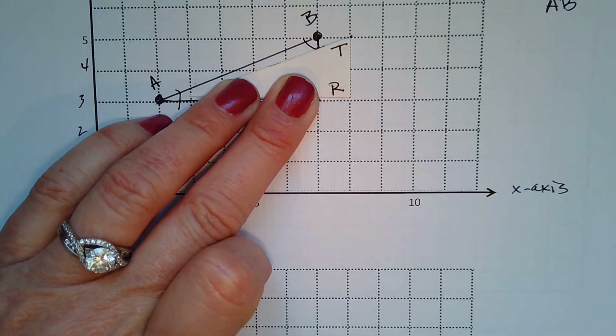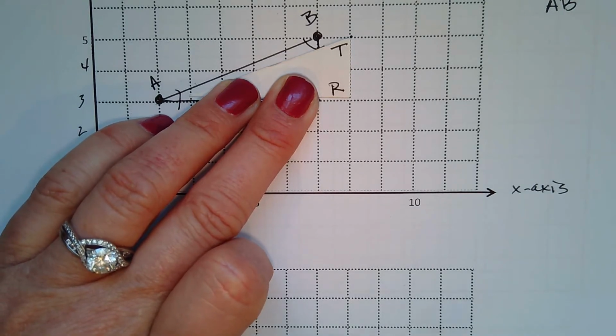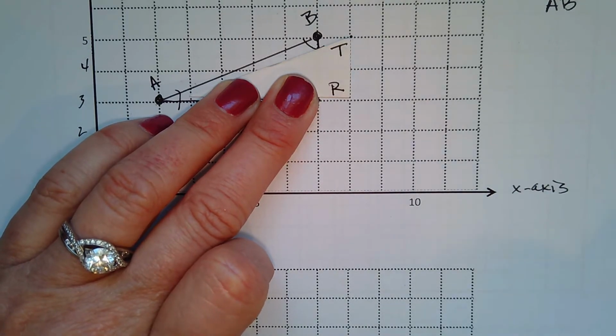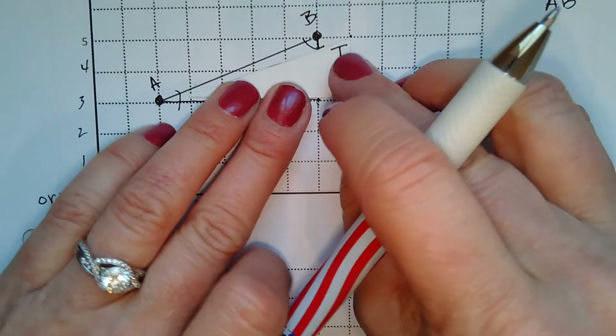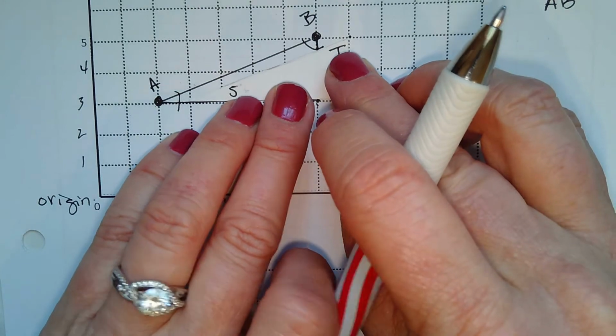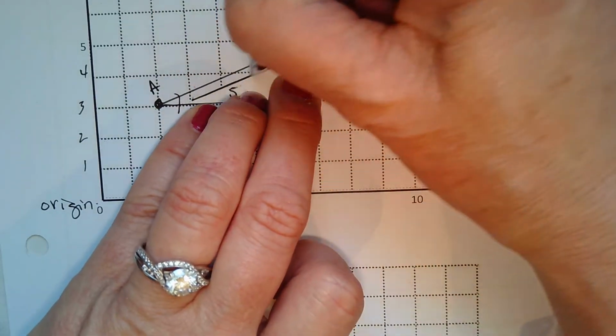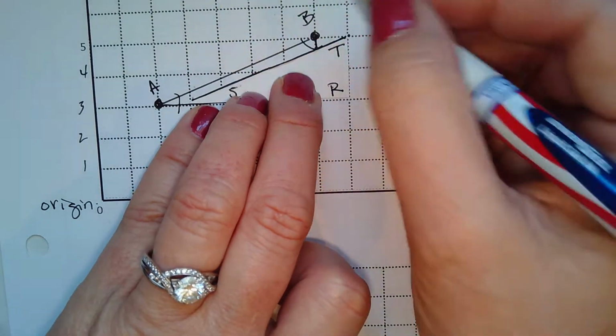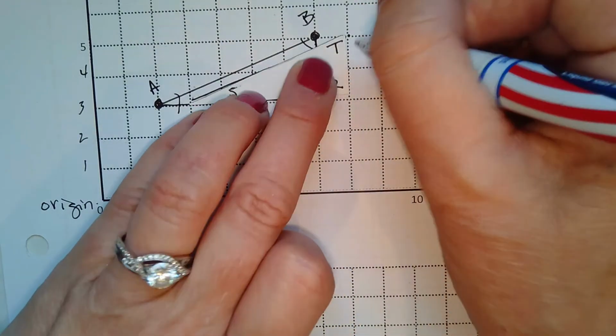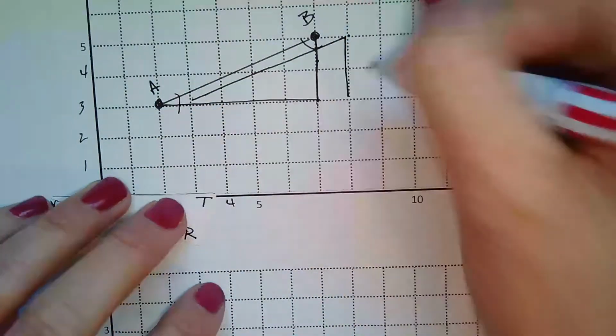So how did the x-coordinates of the endpoints change when I slid the triangle 1 unit to the right? So let's draw this. Let's draw our parallel line. And here's our triangle again.